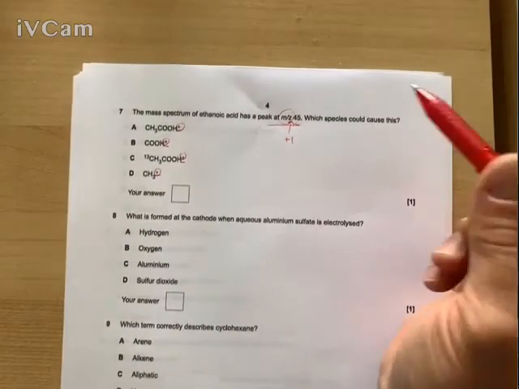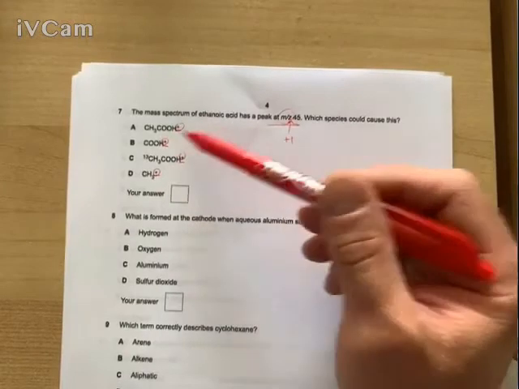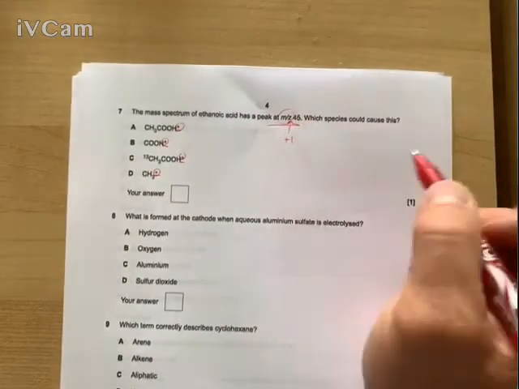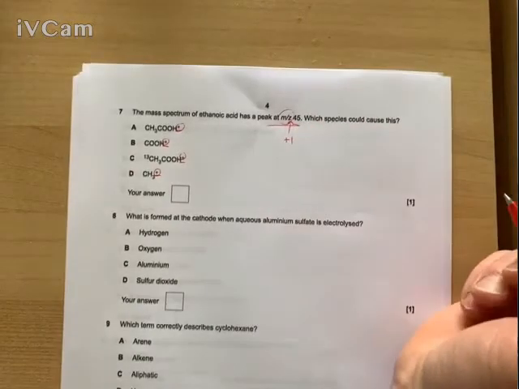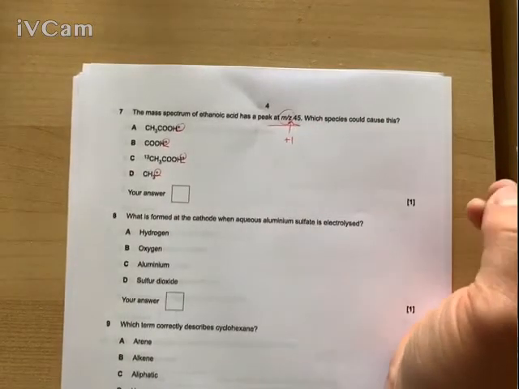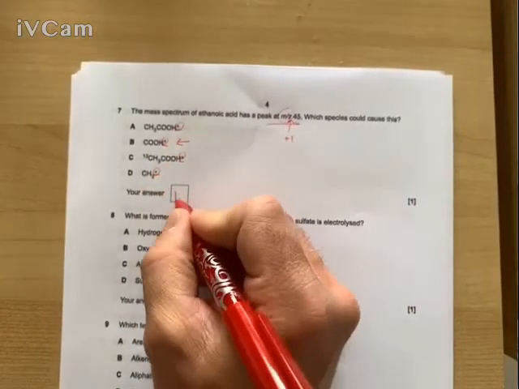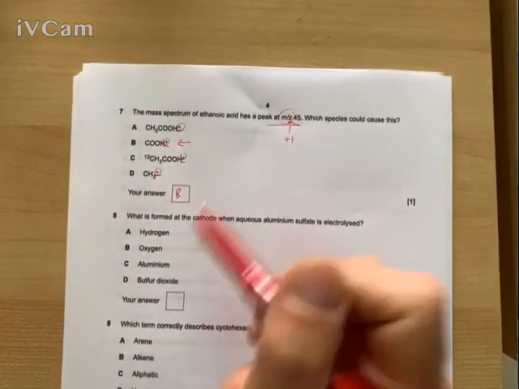Sorry for the interruption. I think where we're up to there is just establishing that these were all 1+ ions, and therefore m over z is just m. So we're looking for something that has a molecular mass of 45. So you just have to add these up. The thing with the molecular mass of 45, I think, is B. So we've got 12, 32, and 1.